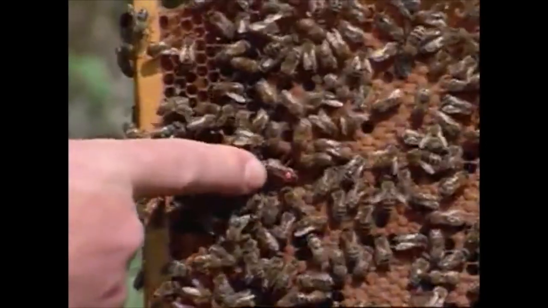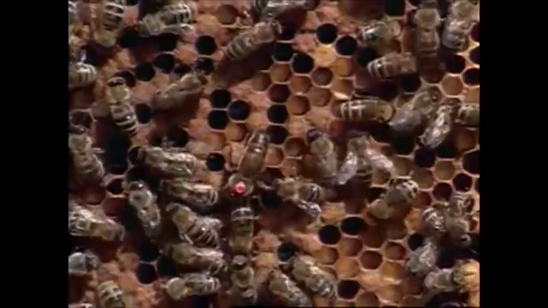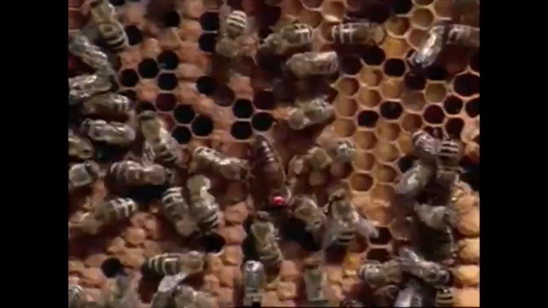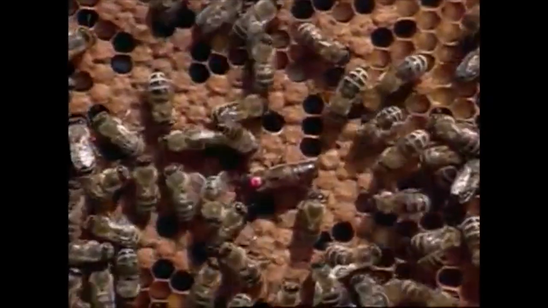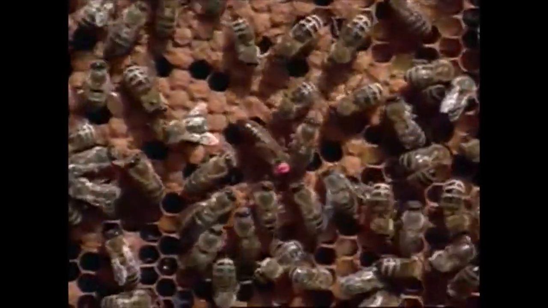When the queen is found, her identity is checked and she is examined for injuries. All breeder queens should therefore be marked for life with coloured and numbered discs.